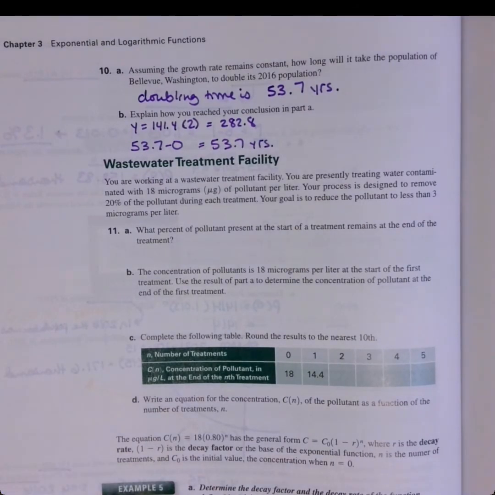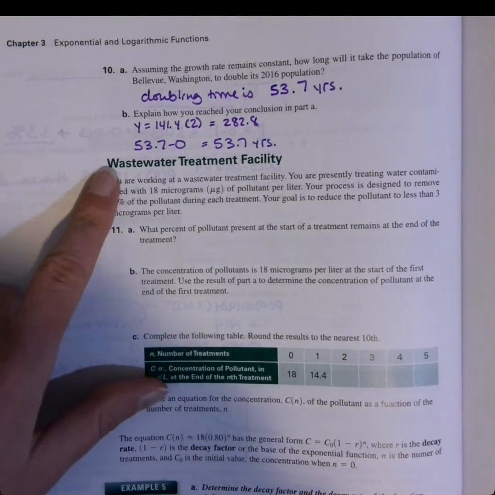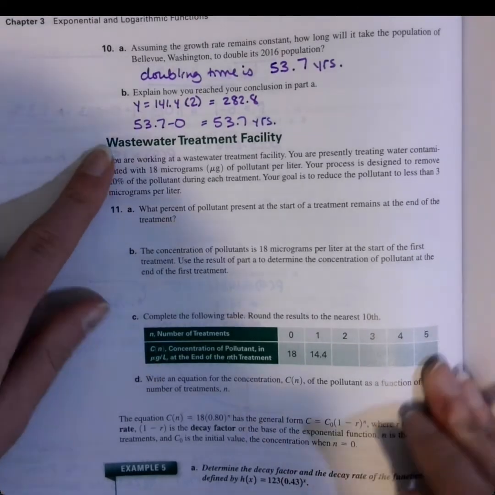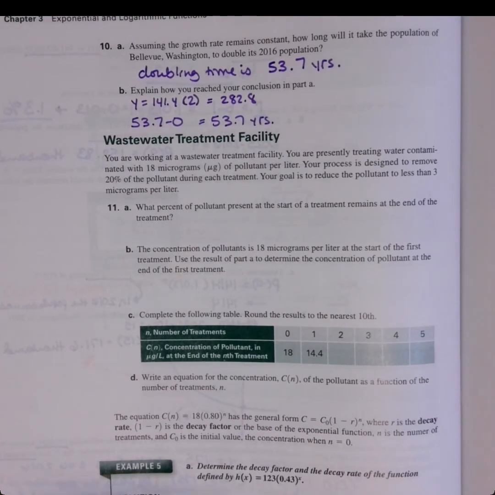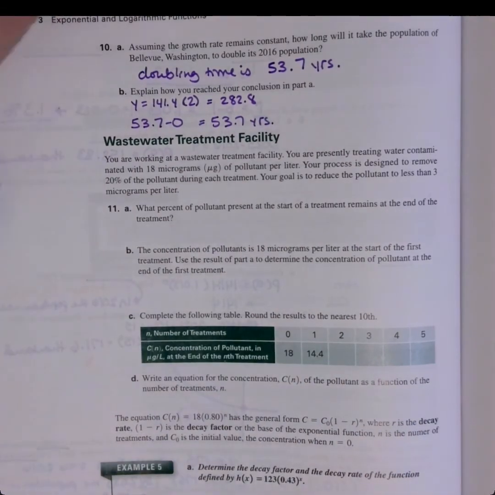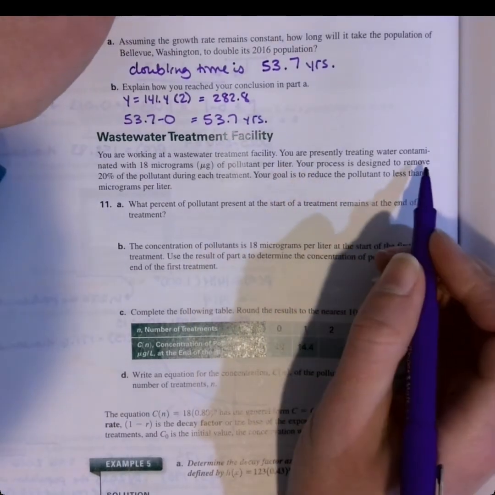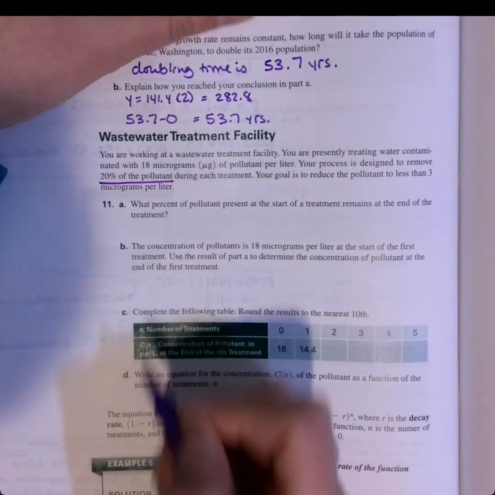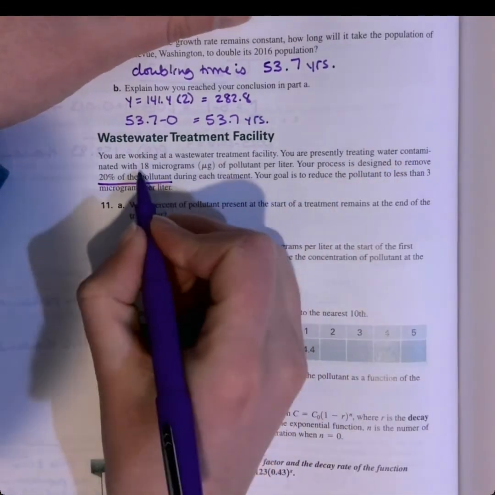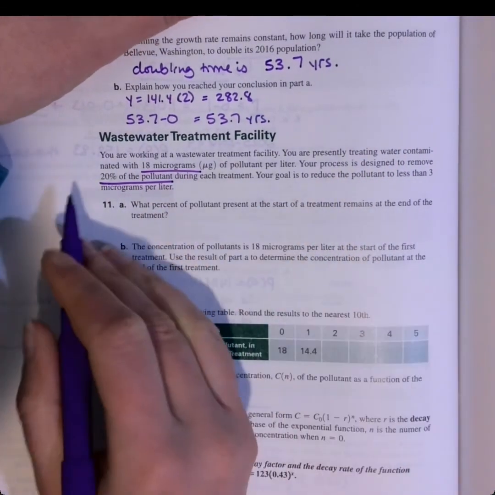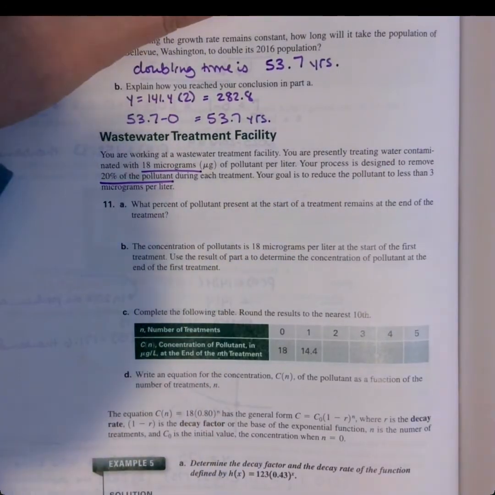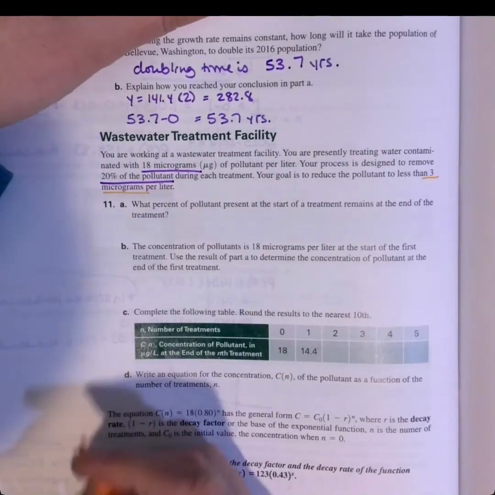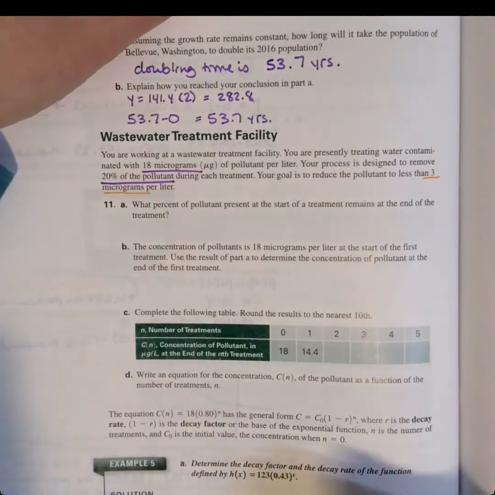All right, we are finally done with the population of Bellevue, Washington, and now we're on to a wastewater treatment facility for our last example that spans this page and the next. We're working at a wastewater treatment facility. We are treating water contaminated with 18 micrograms of pollutant per liter, and our process is designed to remove 20% of the pollutants during each treatment. So it starts off with 18 micrograms, and I remove 20% of the pollutant each time. My goal is to reduce the pollutant to less than 3 micrograms per liter, and I probably want to figure out how many treatments are needed to do so.